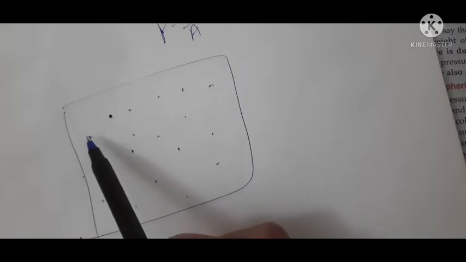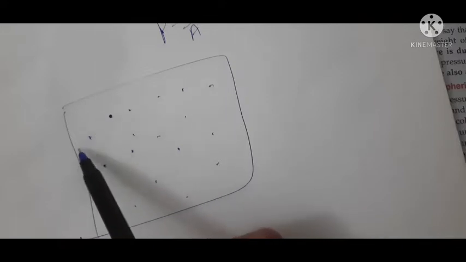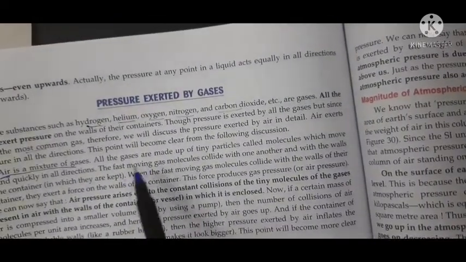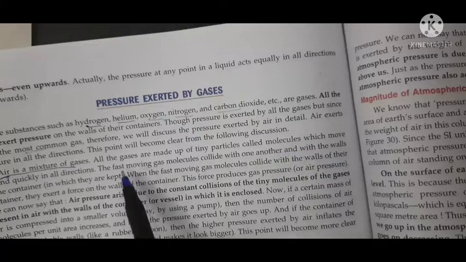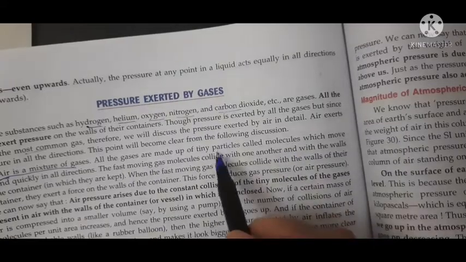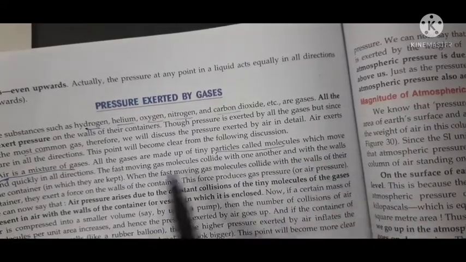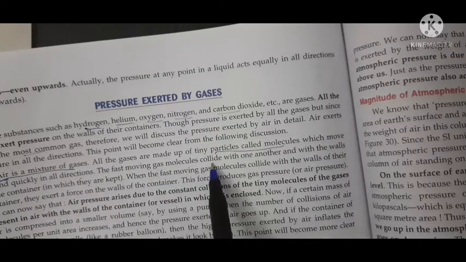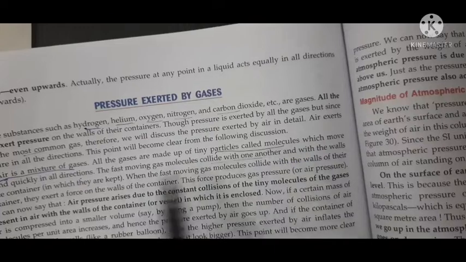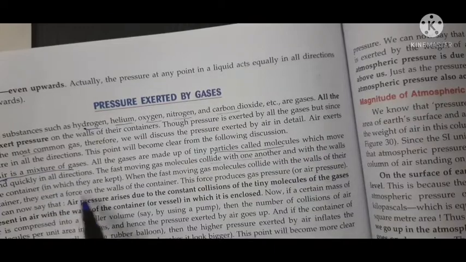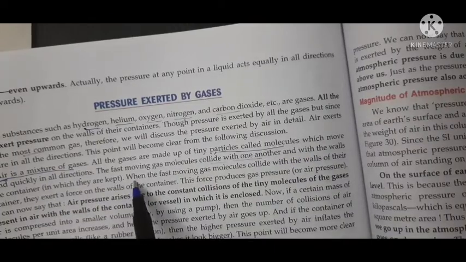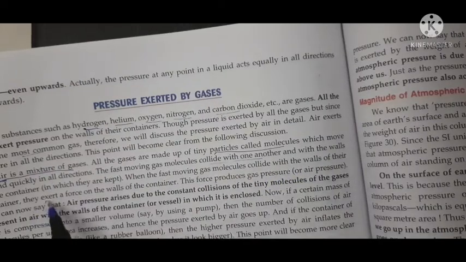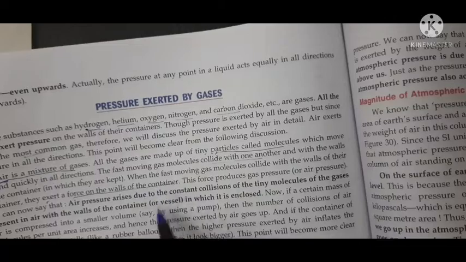Pressure of the gas is when the particles of the gas collide with the walls of the container, they exert pressure on the wall of the container. All the gases are made up of tiny particles called molecules which move around quickly in all directions. The fast moving gas molecules collide with one another and with the walls of the container in which they are kept. When the fast moving gas molecules collide with the walls of the container, they exert a force on the walls of the container.